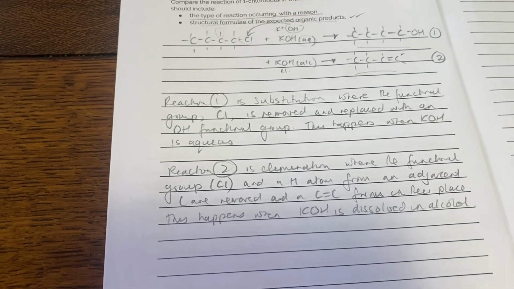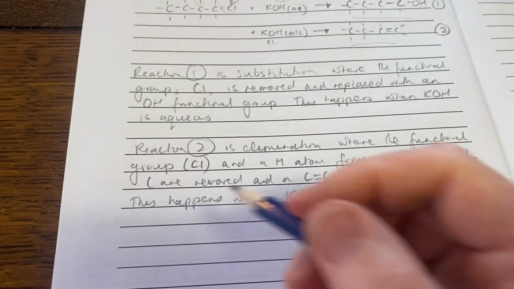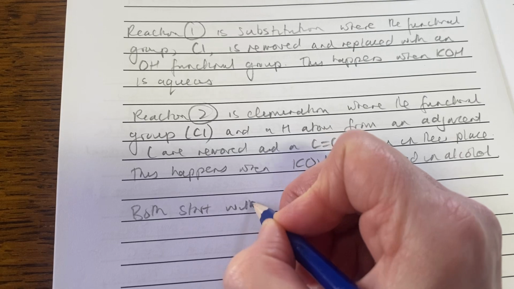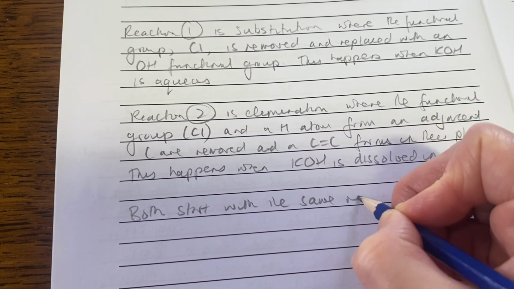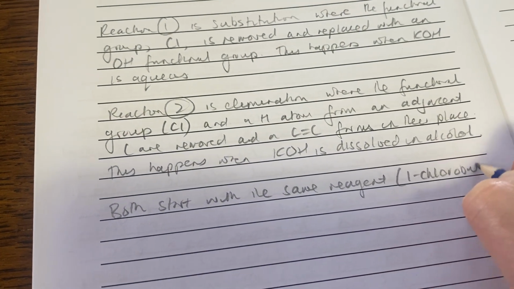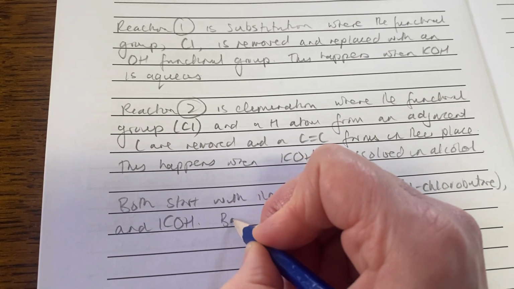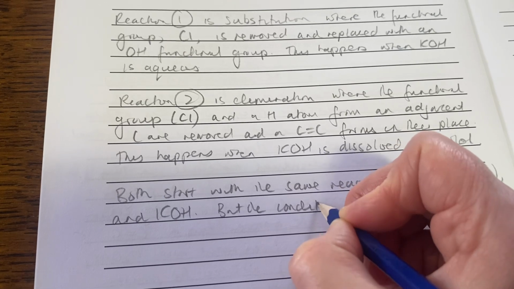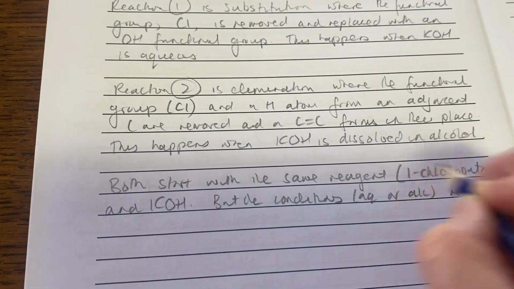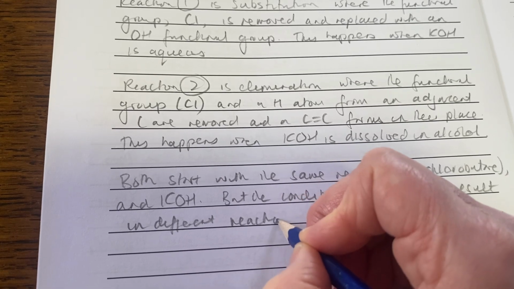I think that's it. So maybe if it says compare, I might like to write a little statement. Both start with the same reagent, which is 1-chlorobutane and KOH, but the conditions, aqueous or alk, result in different reactions and products.